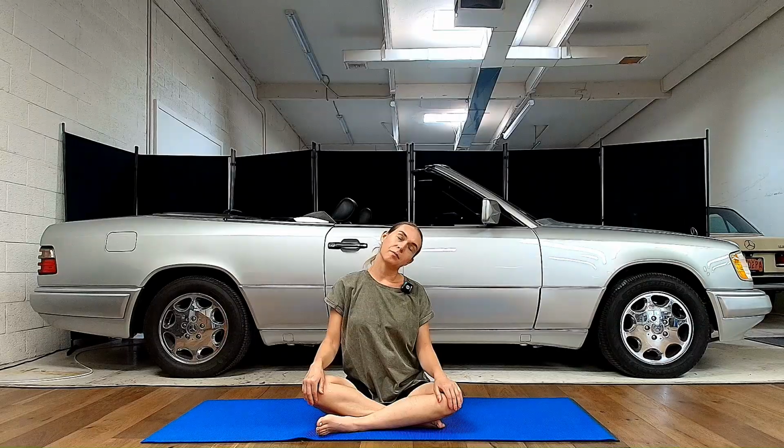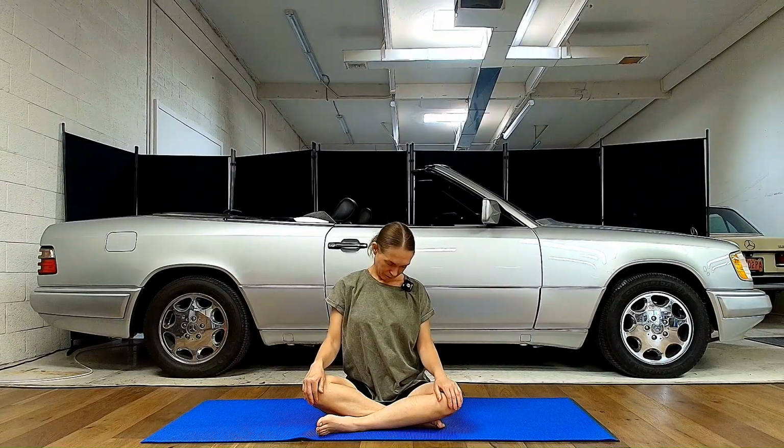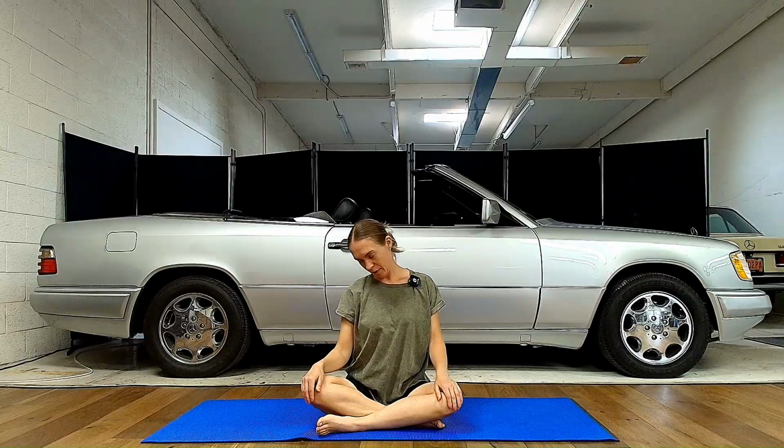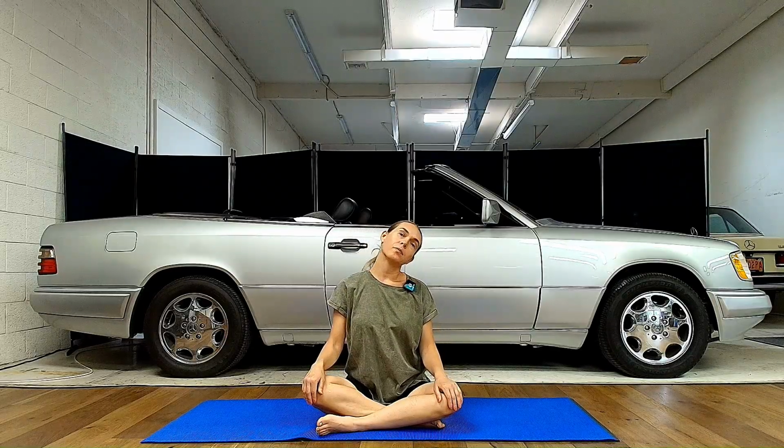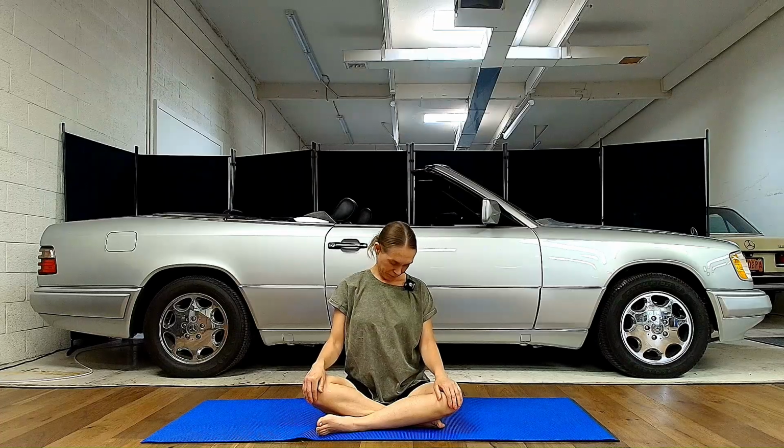Inhale right. And then exhale forward. Let's do one more time. Inhale. And then exhale. And breathe in to the right. And then exhale forward. Good. And bring the head back to center.